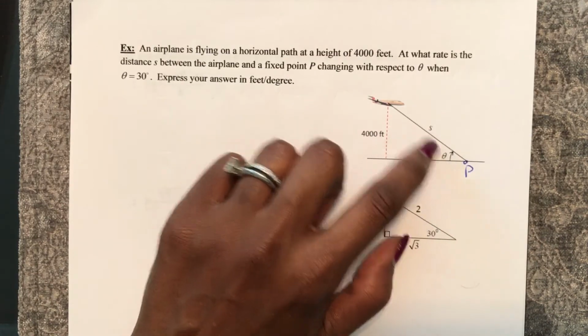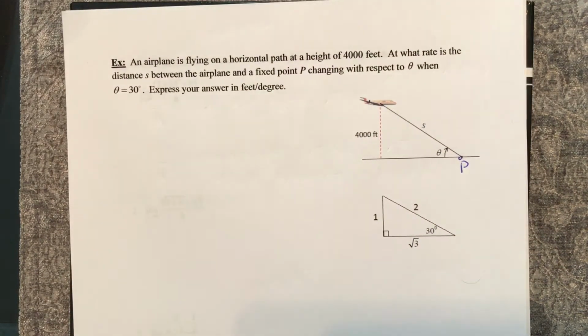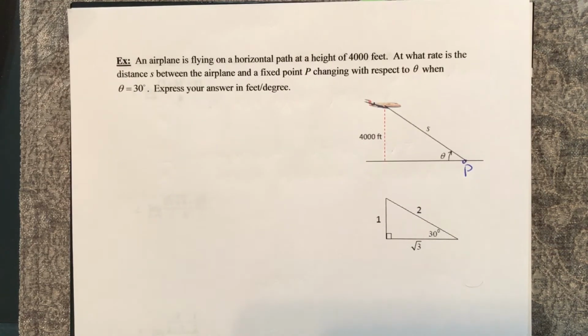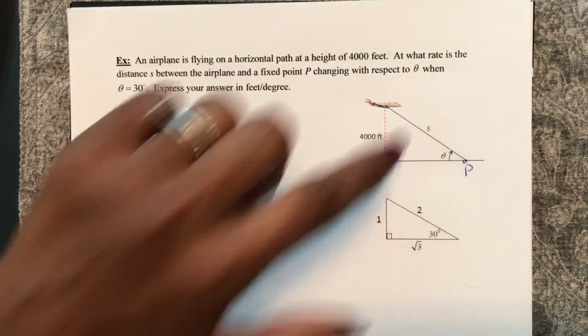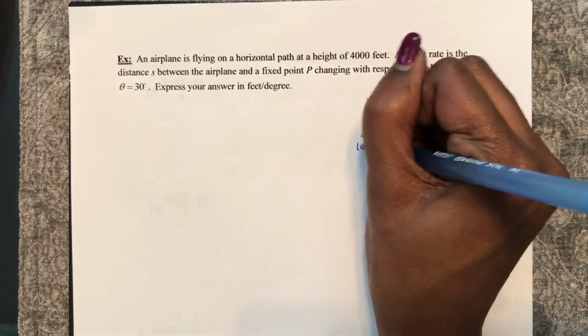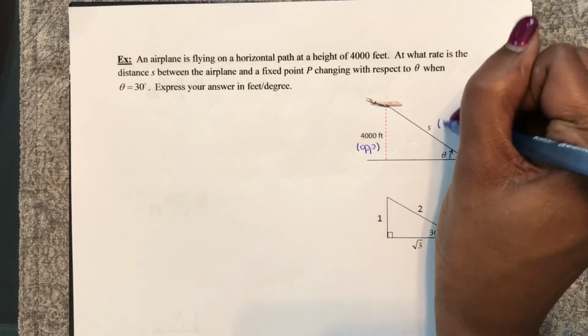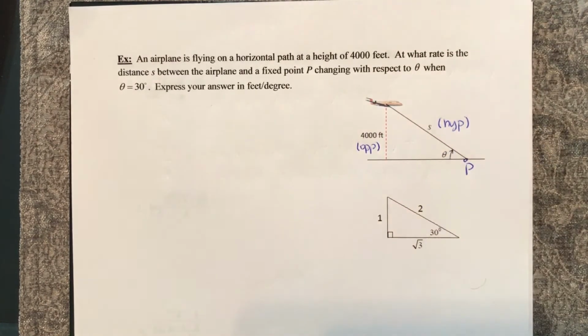So these two are important variables in the equation we're going to set up. So what's the relationship between theta, 4,000, and S? Well, if this is an angle, 4,000 is my opposite side, and S is my hypotenuse.